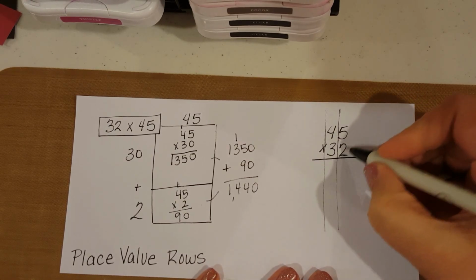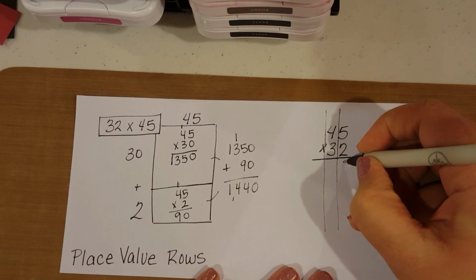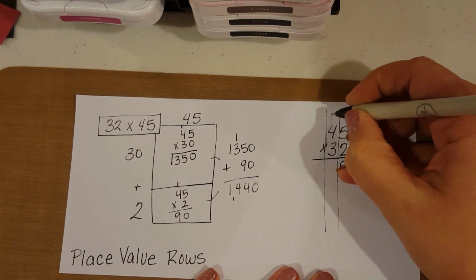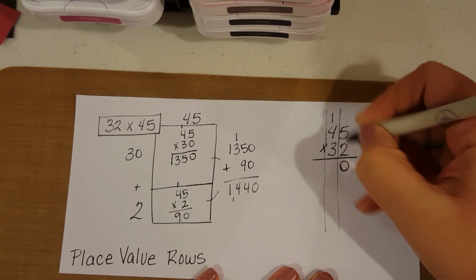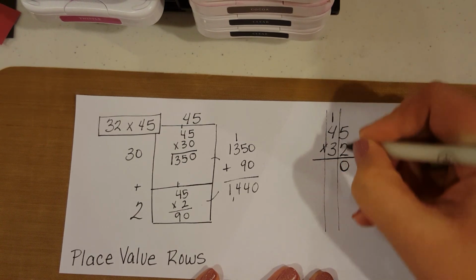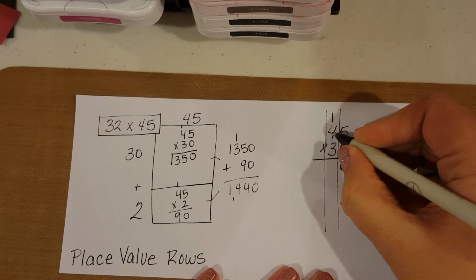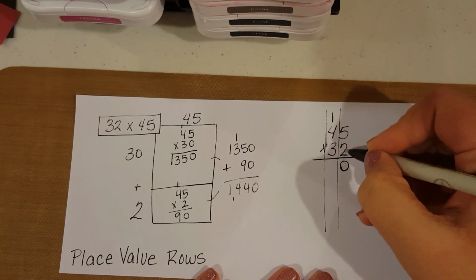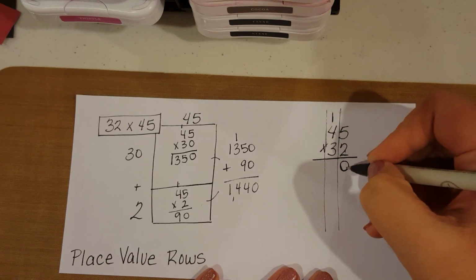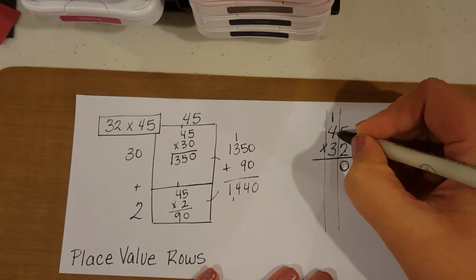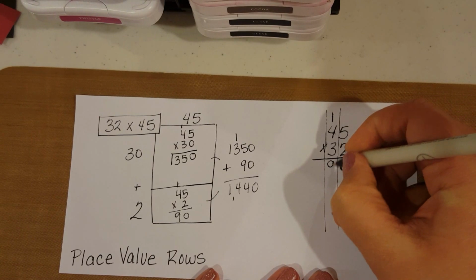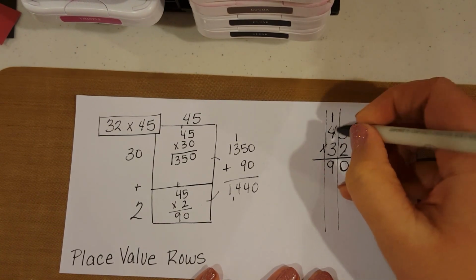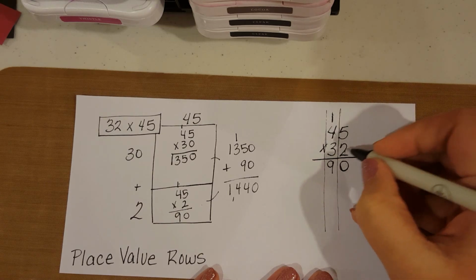Okay, so we'll go with our 2. 2 times 5 is 10. Now I'm going to put my ones place, which is a 0, and then I'm going to put the 1 for the number 10 in the tens column. Then I'm going to multiply 2 times 4, which is actually 2 times 40. So 2 times 40 is 80. I already have my 0. So it becomes 8 plus 1 more, which is 9. And it is actually 90. Then I'm done with my 45.